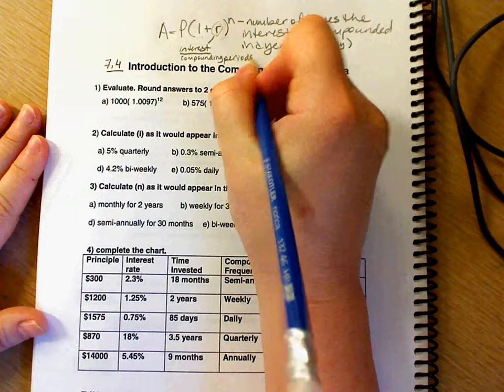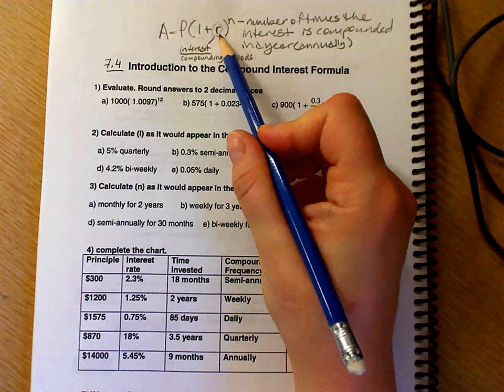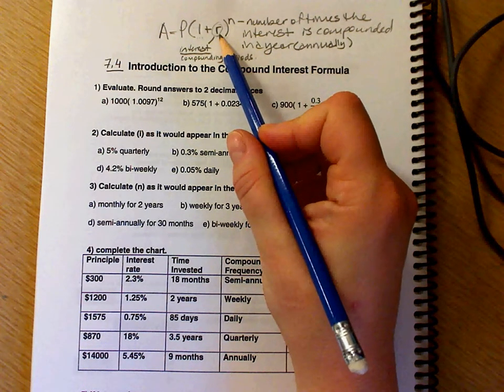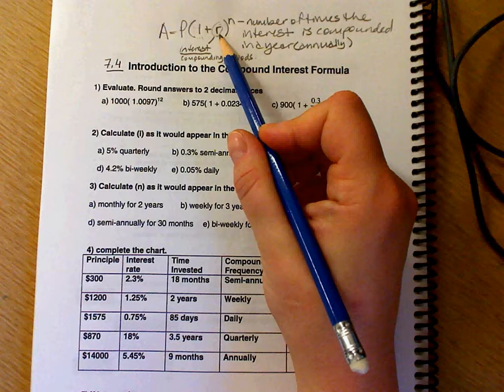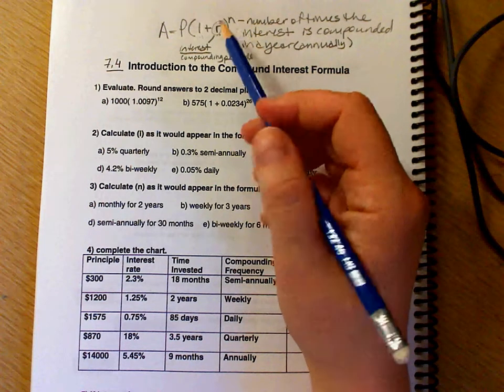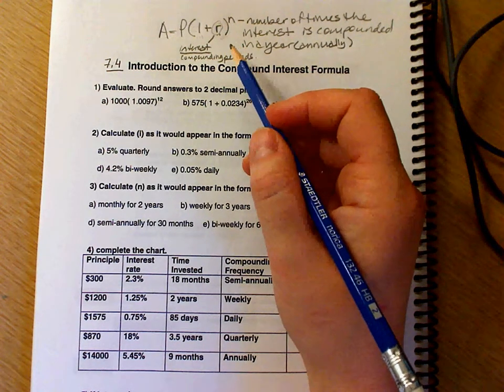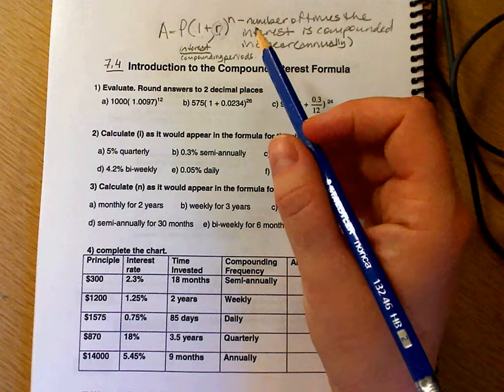So this is really r over 1. We've seen fractions. We know if you want something to be a fraction, you put it over 1. When there's only one compounding period in the year, it's really r over 1. Now it's going to be r over 2 if it's every 6 months, or r over 4 if it's every 3 months.